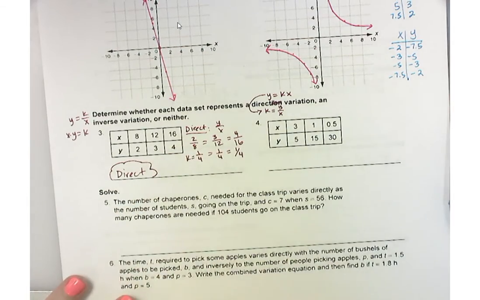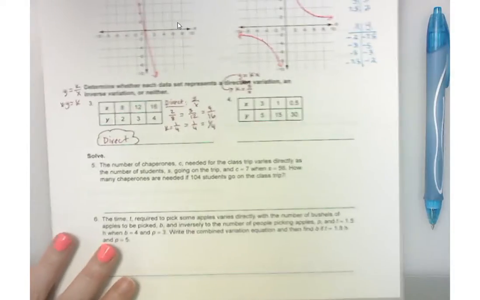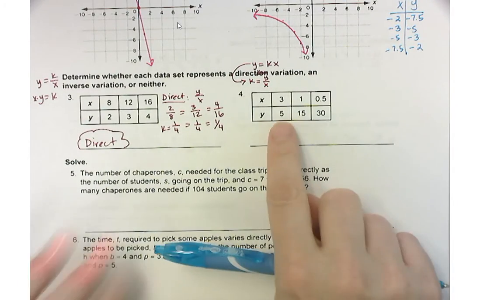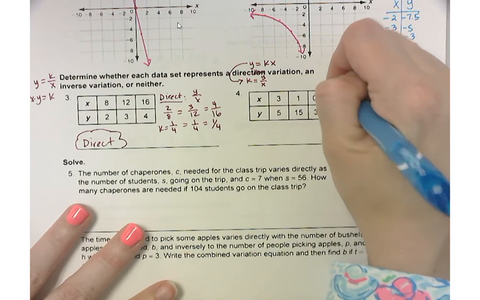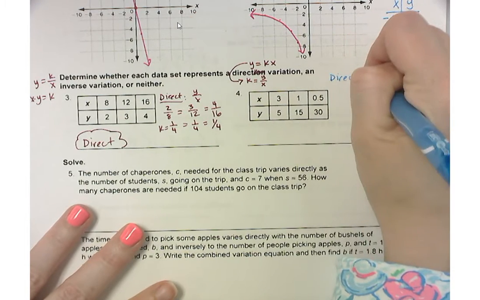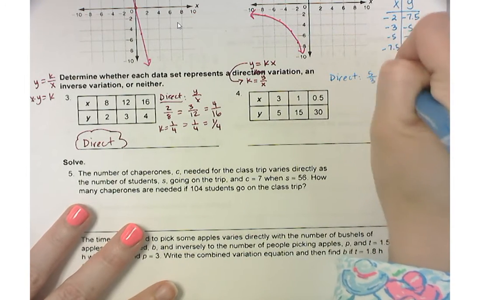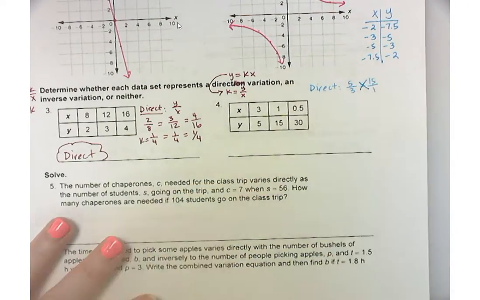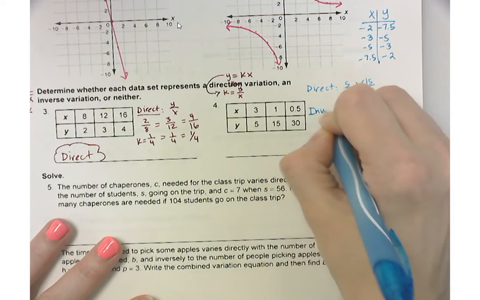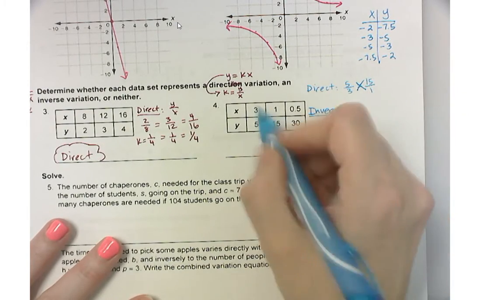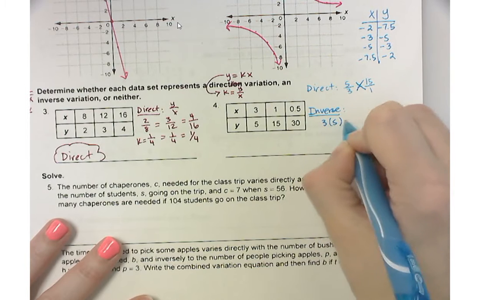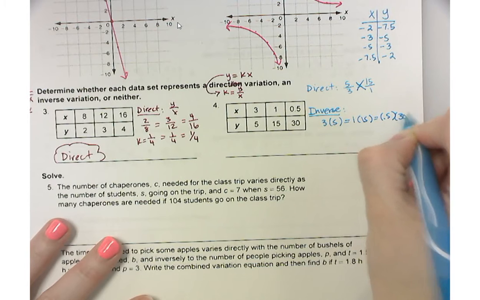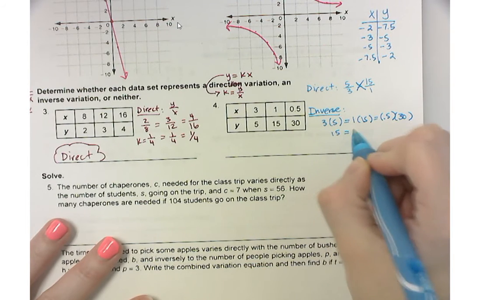Okay, so for this one, if you were checking to see if it was direct, you get 5 over 3, 15 over 1. Right away, you know 5/3 is not equivalent to 15. So now we can check our inverse. Okay, so I'm going to multiply 3 times 5 should equal 1 times 15, should equal 1/2 times 30 if it's inverse. So yep, these are all going to multiply to be 15, so it is inverse. If those were not equal, then your answer would be neither.